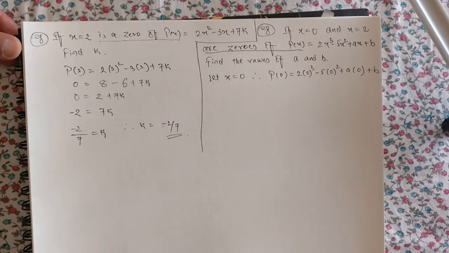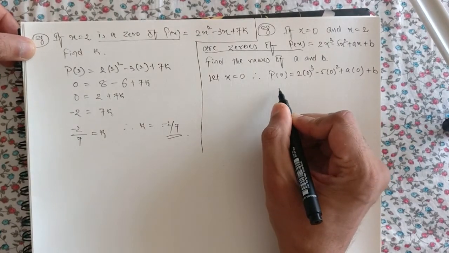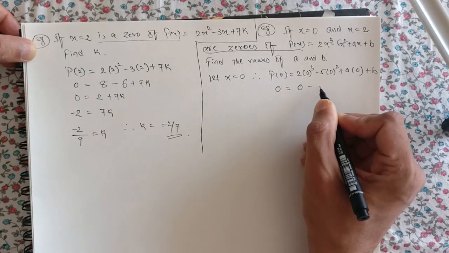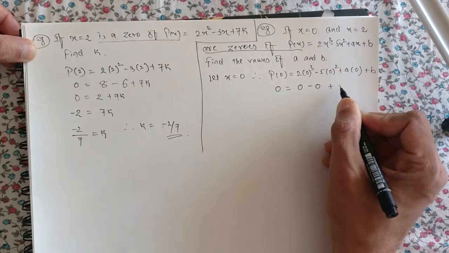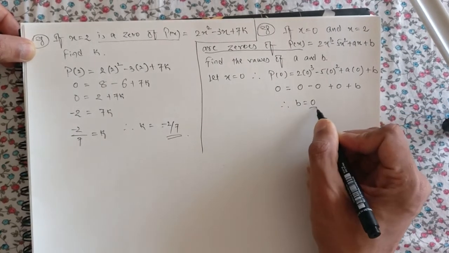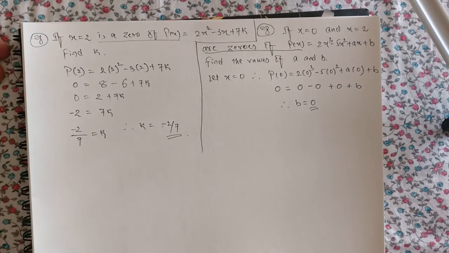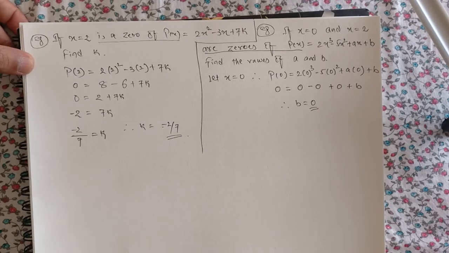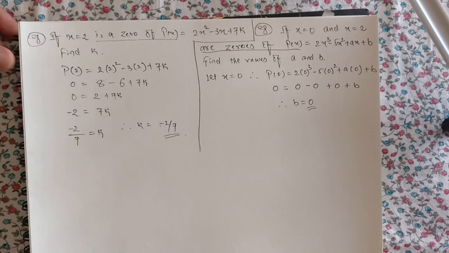Right? Let's go ahead. So the value of this polynomial becomes 0. 2 into 0 cube is 0. Minus 5 into 0 square is 0. Plus a into 0 is 0. Plus b. Therefore, b is equal to 0. I got the value of b straight away. Let me check. b is equal to 0 is correct. For a moment, I thought that my answer may not be right.